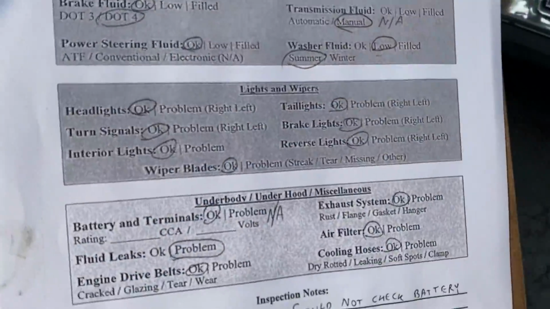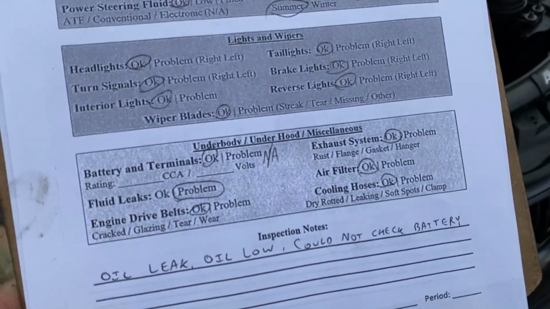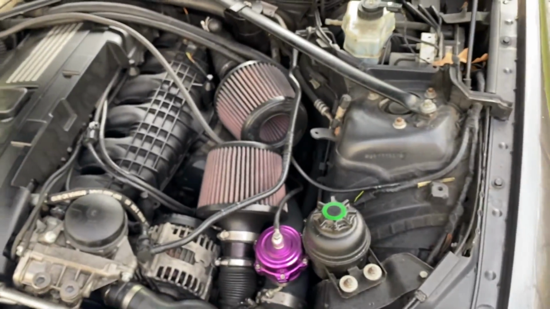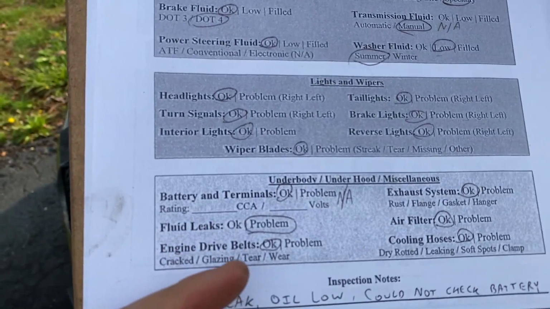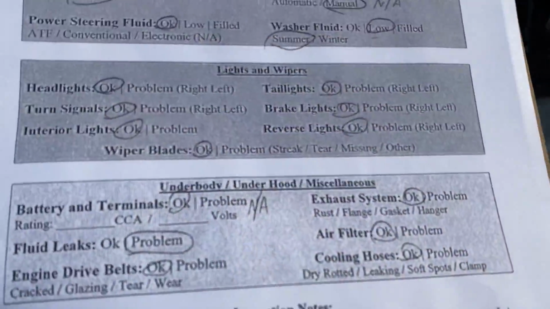Okay. And then last but not least, on the front side is your underbody, underhood, miscellaneous stuff. Your battery should be under your hood. If it is, cool. Check it out, make sure it's clean. Show me the CCA, the cold cranking amps, and the voltage it's supposed to be at. Exhaust system, if you can go down under the car and check it, that's great. If not, don't worry about it.